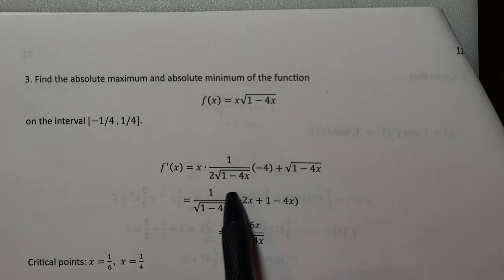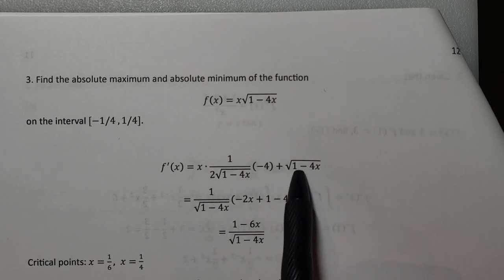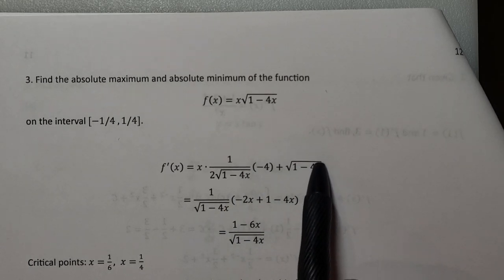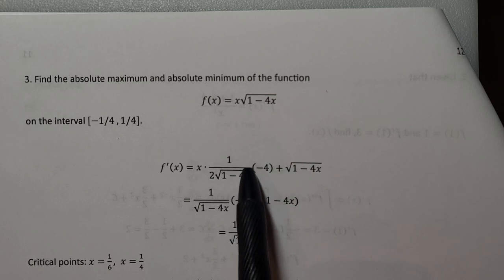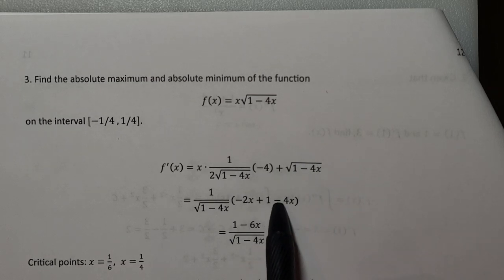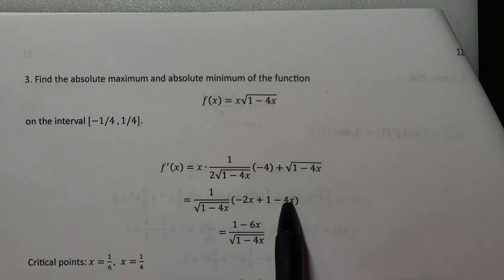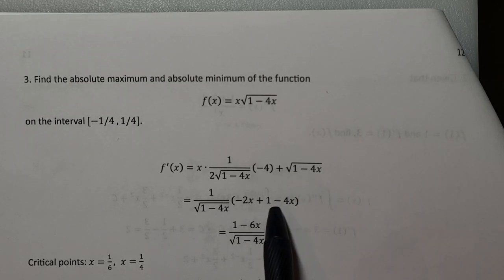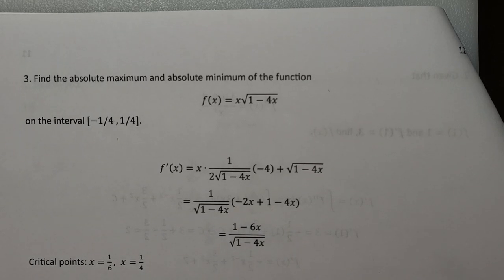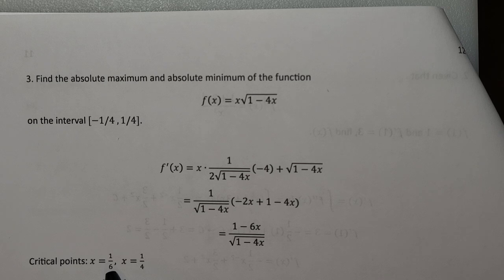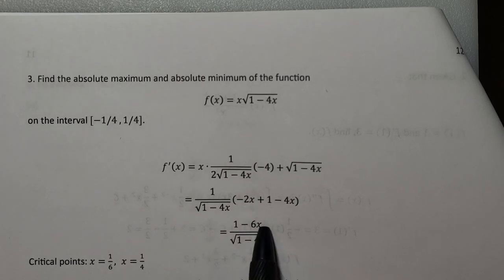Plus, if I factor it out from here, it's the half minus negative half power, which is the first power, so that's 1 minus 4x there. Then we simplify. This is minus 6x, right?